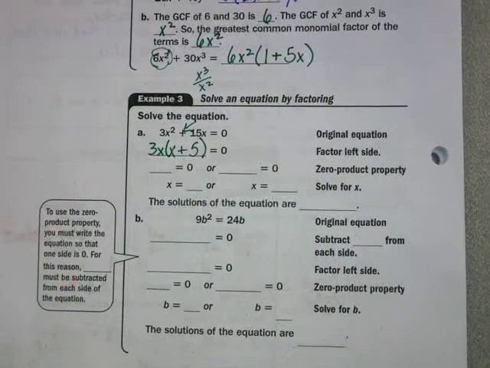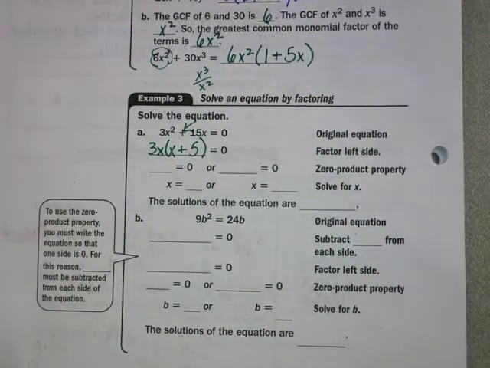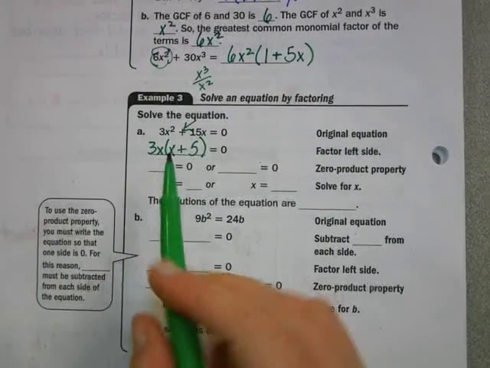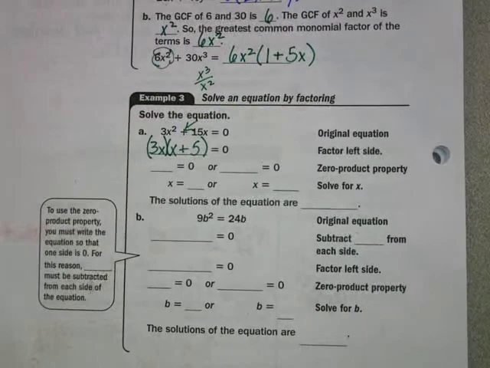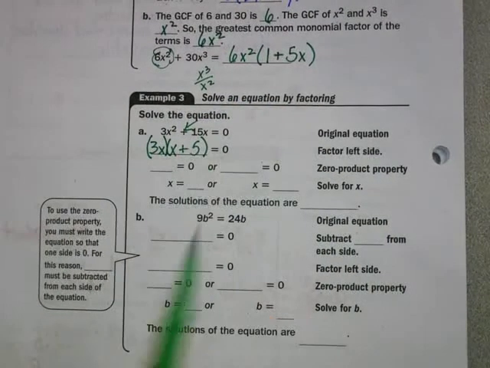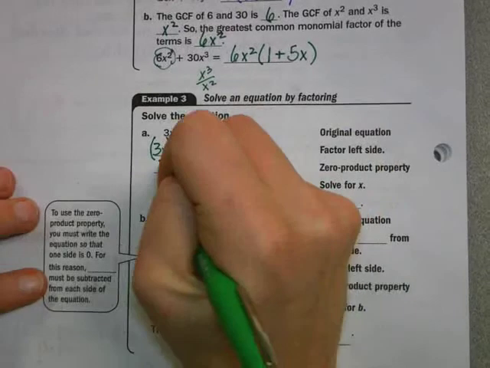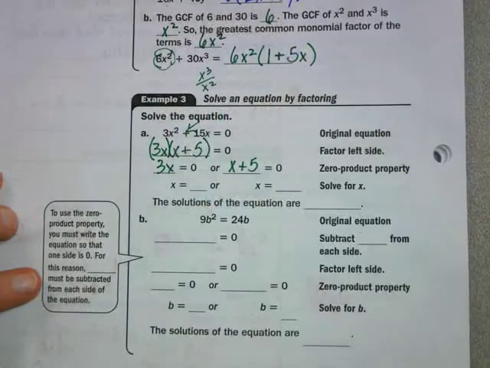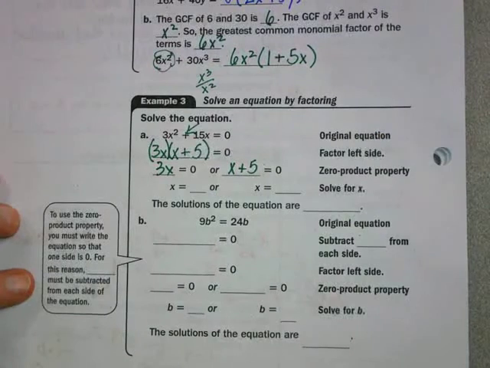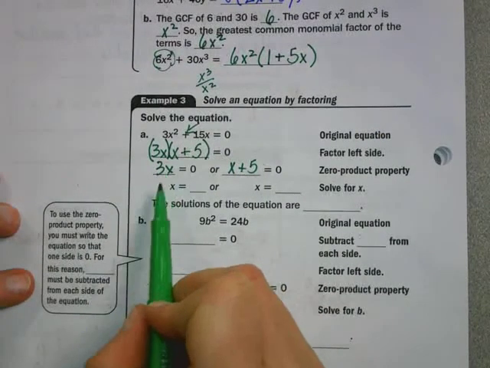Now I'm to the step that we learned earlier. I have two things being multiplied together. There could be parentheses here if I wanted, right? Two things are multiplied together. So one of these two items has to be 0. So either 3x is 0 or x plus 5 is 0. Now you solve to get x by itself. X is being multiplied by 3. What is the opposite?